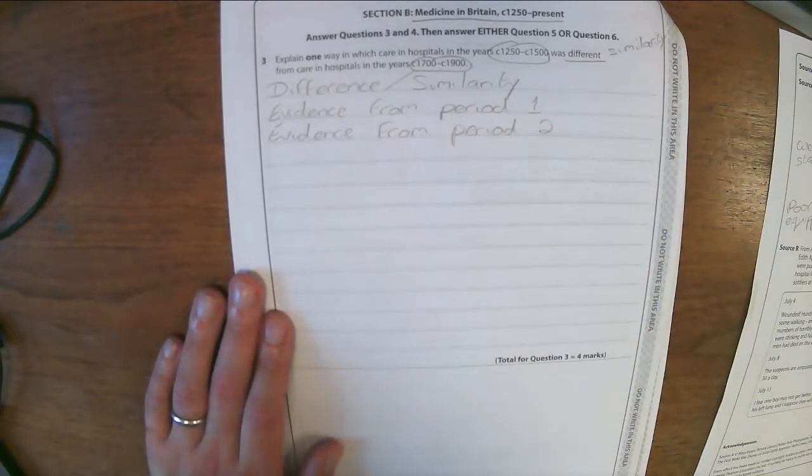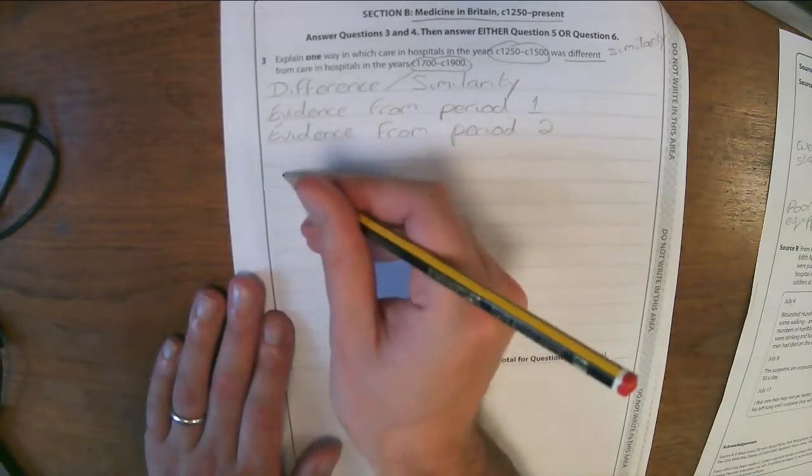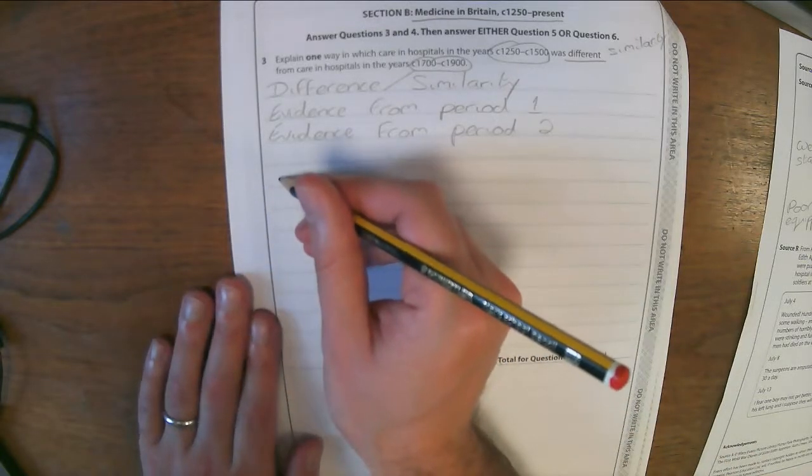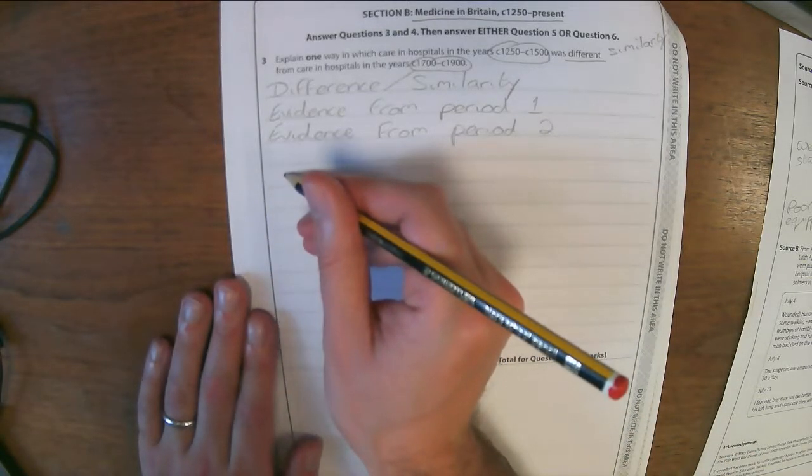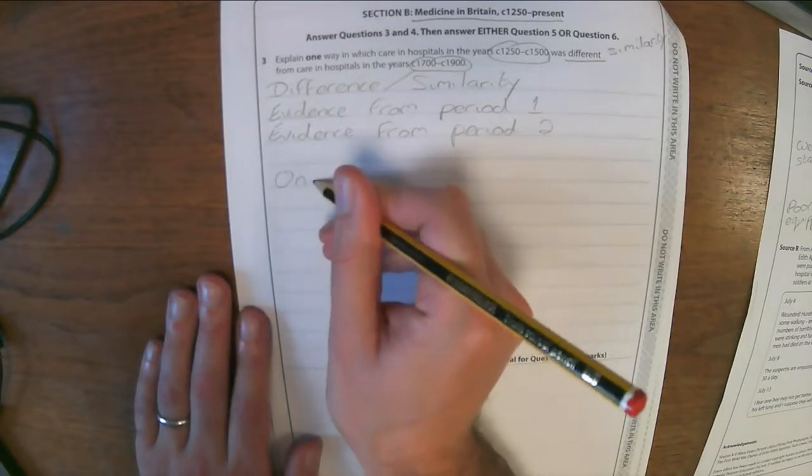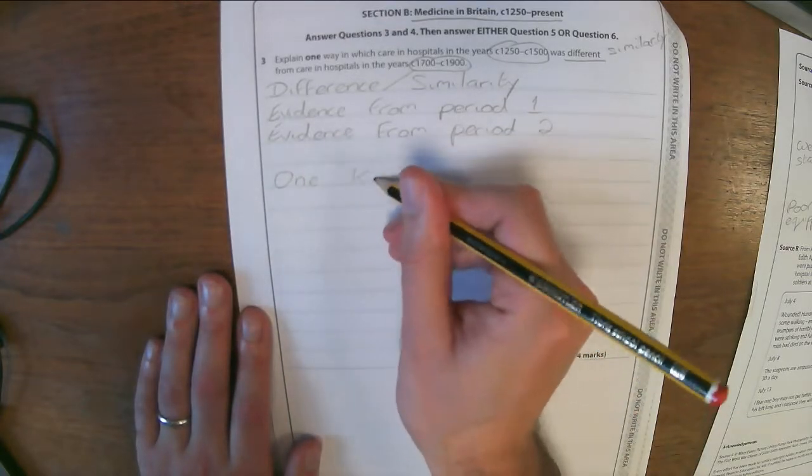Okay, so your sentence starter that you're going to use for this one is going to be the one key difference.